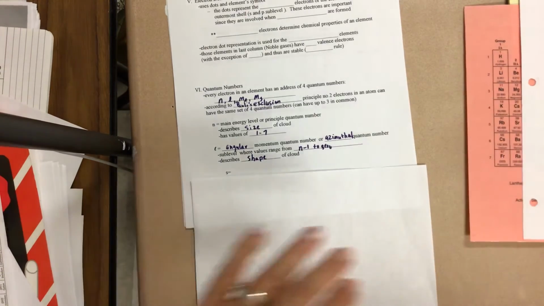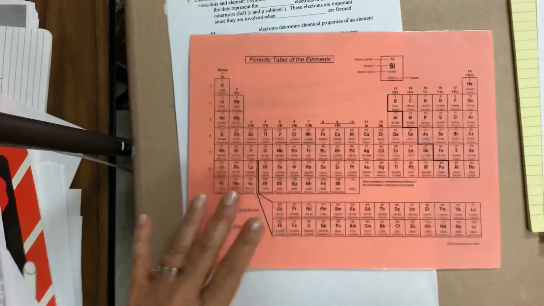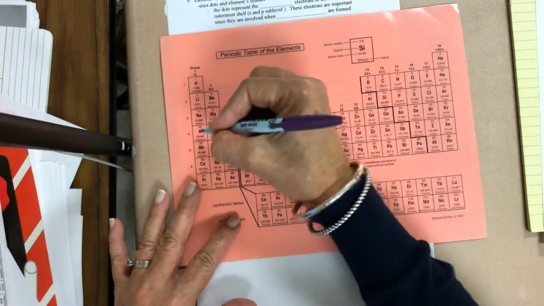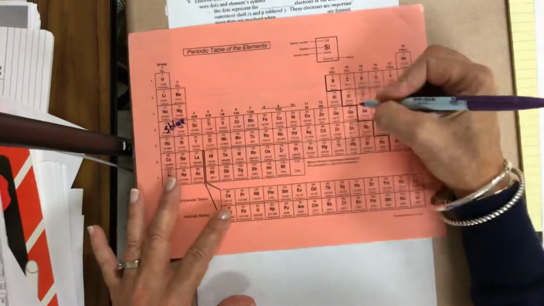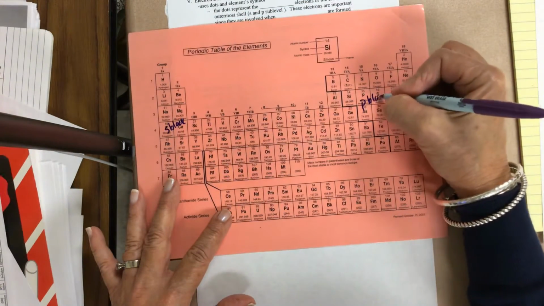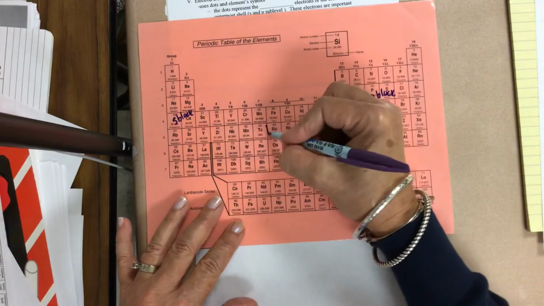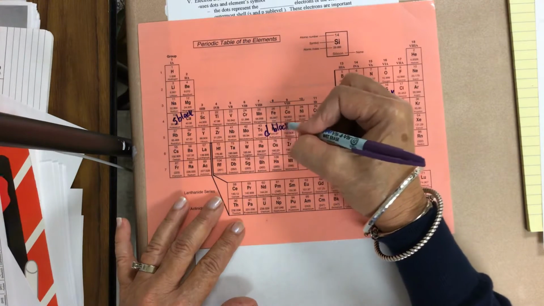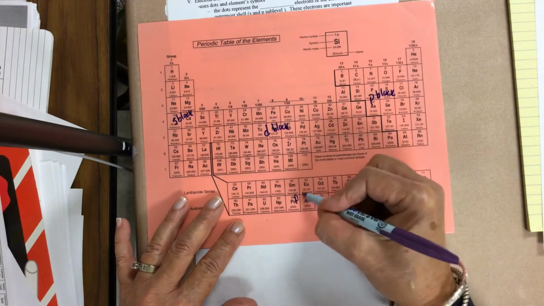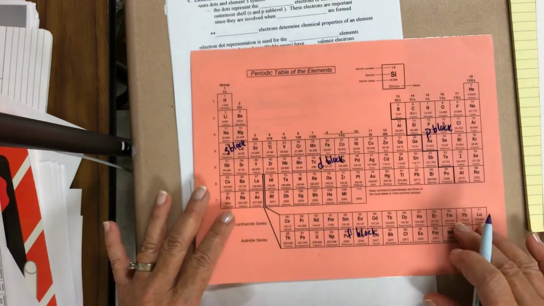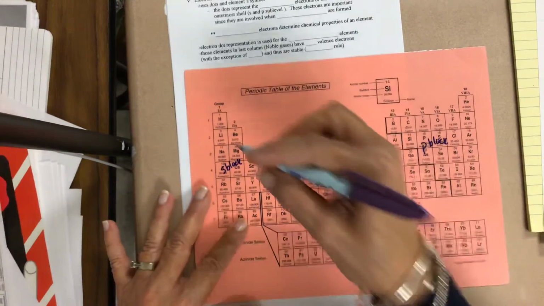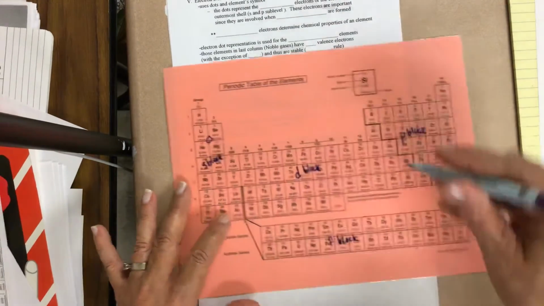Okay, so on your table, so from the other day, this is your S block. This is your P block. This is your D block. And this is your F block. Okay? If an electron is in the S block, its L value is going to be 0.